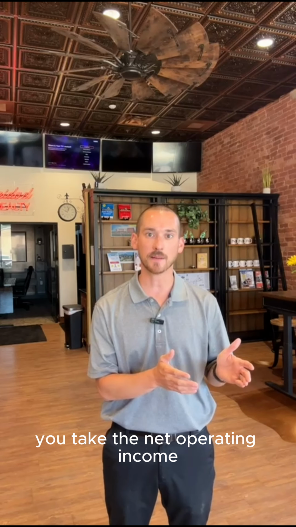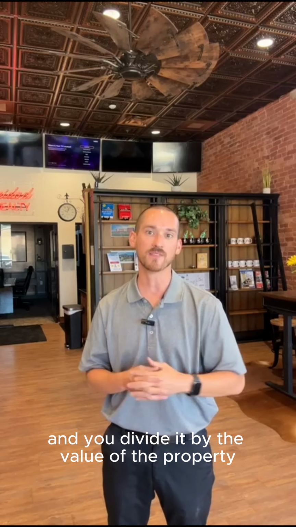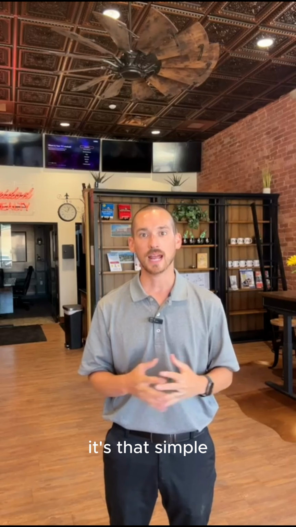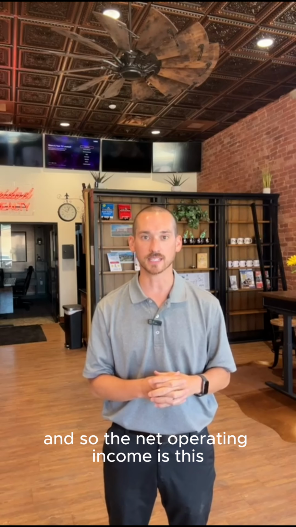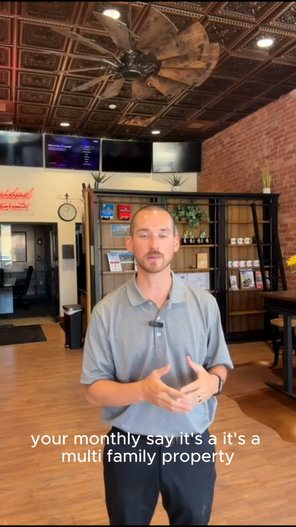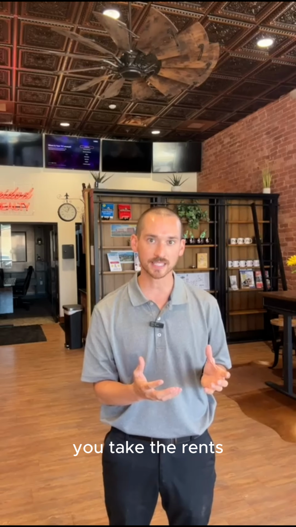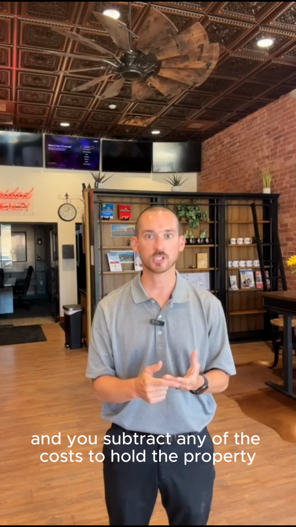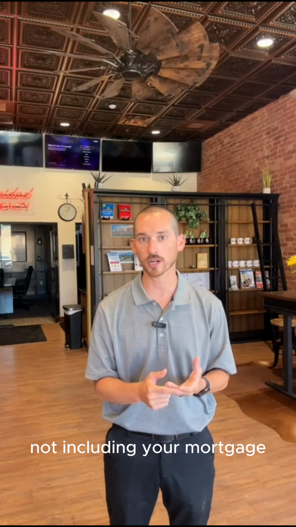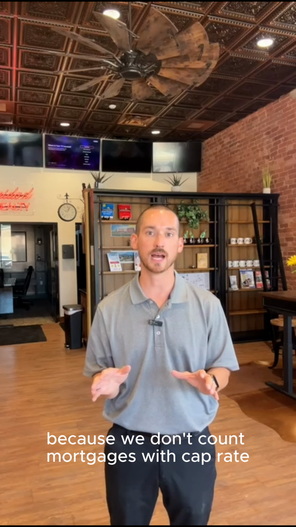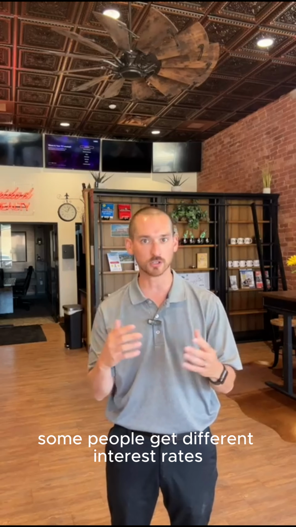You take the net operating income and you divide it by the value of the property. It's that simple. And the net operating income is this. Say it's a multifamily property, so we're renting it out. You take the rents that you're going to receive each month and you subtract any of the costs to hold the property, not including your mortgage, because we don't count mortgages with cap rate, because some people are cash, some people get different interest rates, all different things.